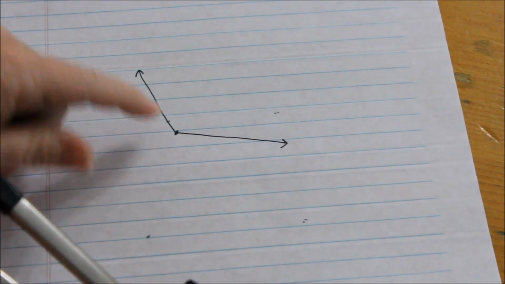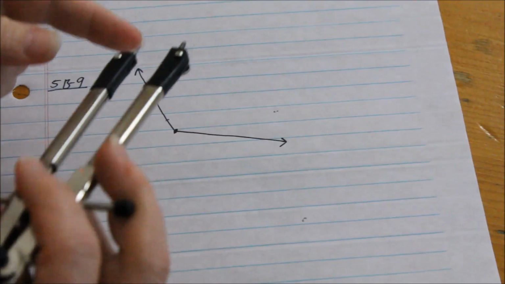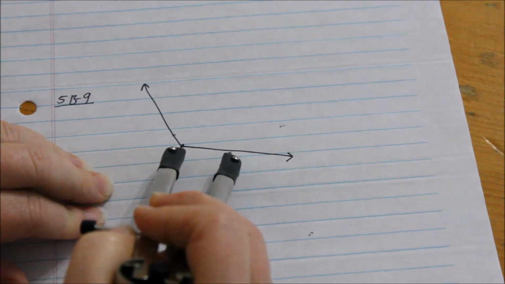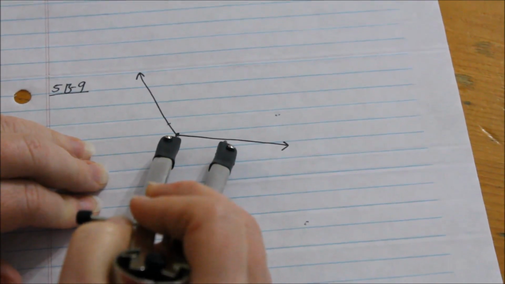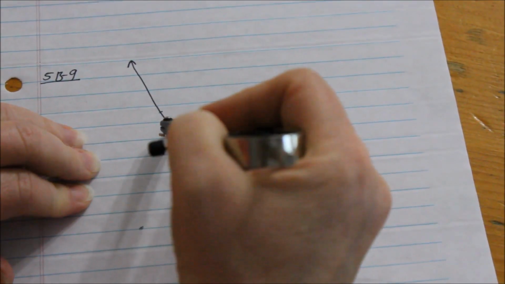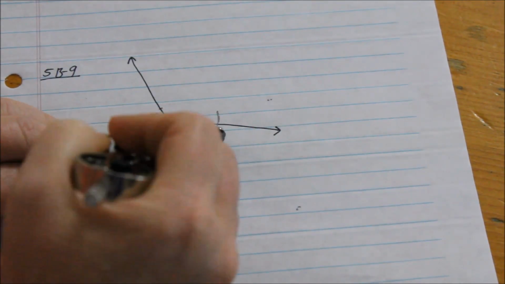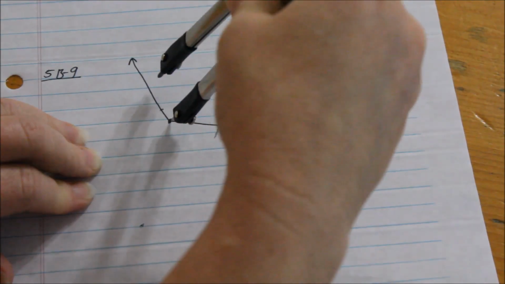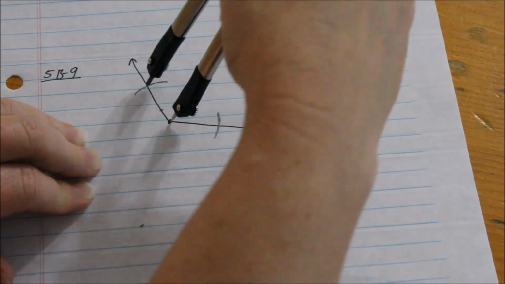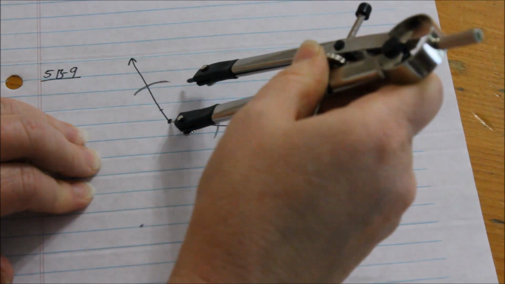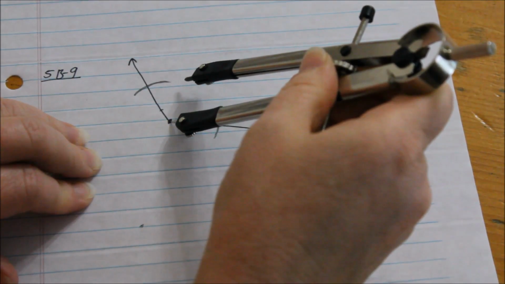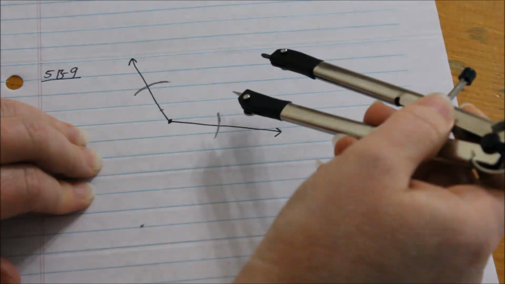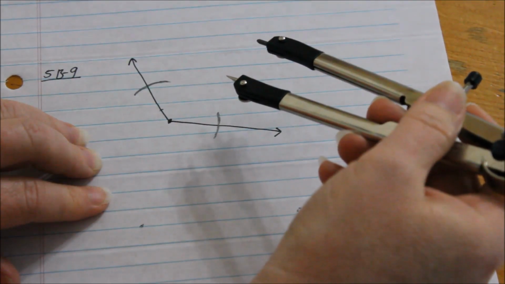So we have this angle here. The first step is put the point of your compass on the vertex. Your compass should be far enough out or close enough together that you are going to cross the ray. You need to make an arc across this ray, and then you need to make an arc across the other ray, keeping your point on the vertex. Do not change the distance of your compass ever. Once you get the distance on your compass for bisecting an angle, leave it the same distance. Okay, so I'm not changing the distance of my compass.